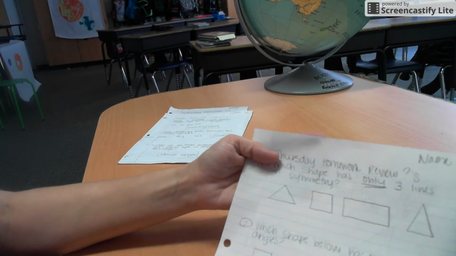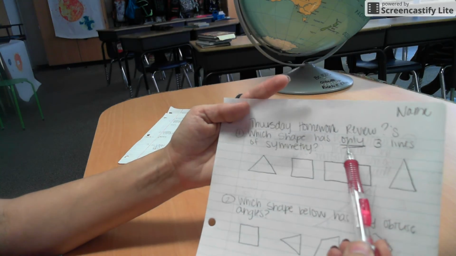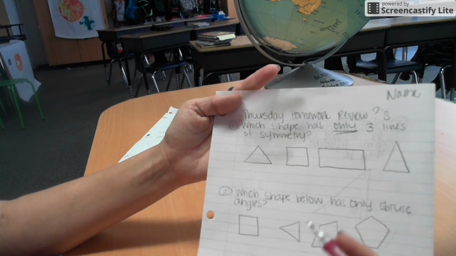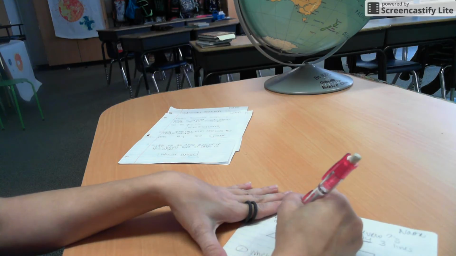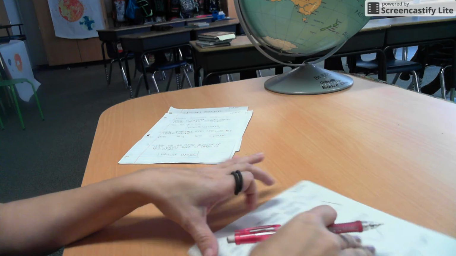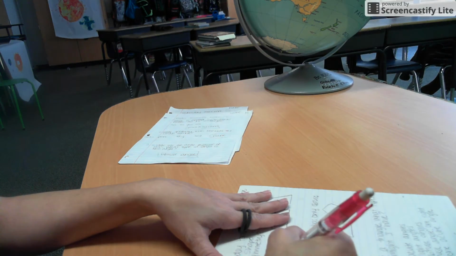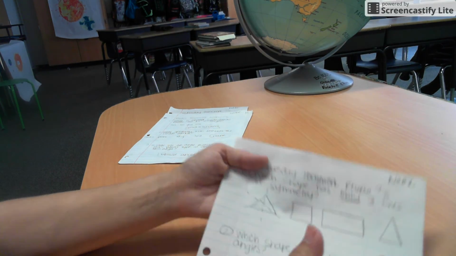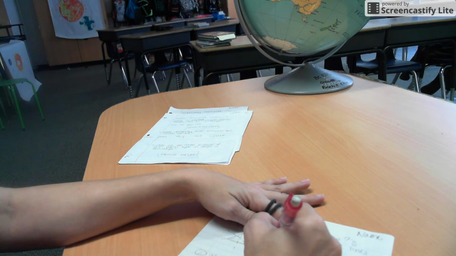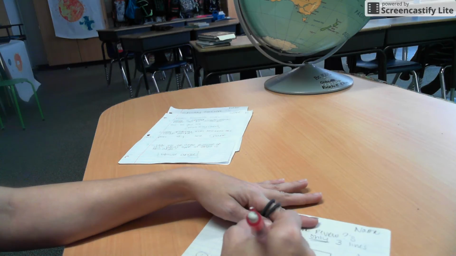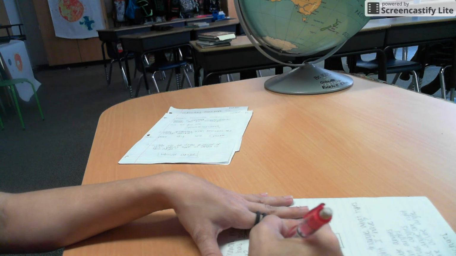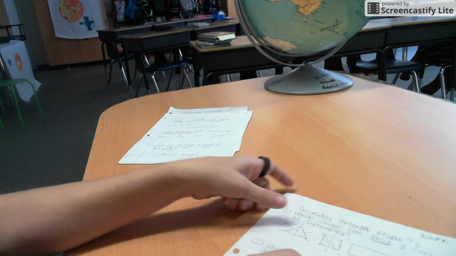Looking at the first one, which shape has only 3 lines of symmetry? If I go through, I can do my lines of symmetry. My first one, I have an equilateral triangle, so I know all the sides are equal. So it has 3 lines. If I do my square, it has 4 lines because I can also do the diagonals.